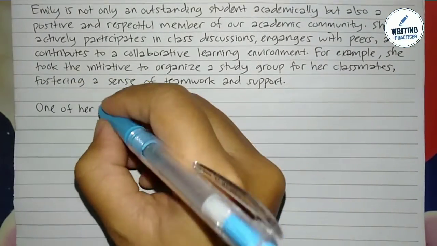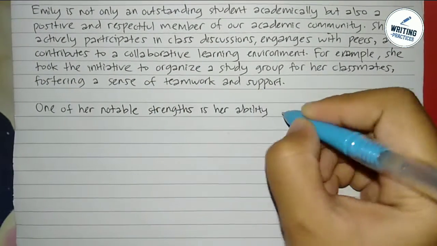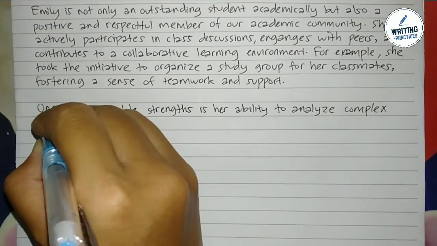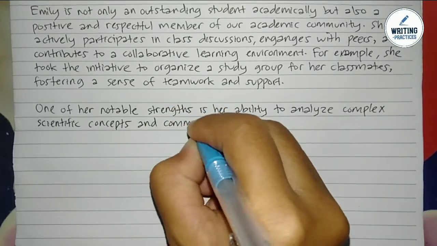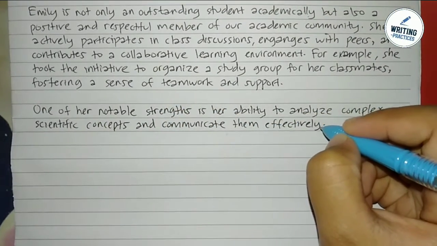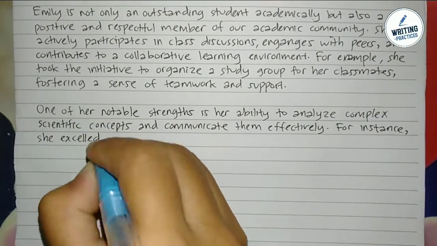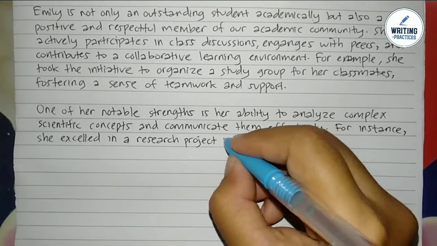In the fourth paragraph, now talk about the student's communication and analytical strengths. Of course, this is important. As you see, the professor emphasizes Emily's ability to understand and communicate complex scientific concepts. If you have no idea what to write, you may simply copy this. One of her notable strengths is her ability to analyze complex scientific concepts and communicate them effectively.